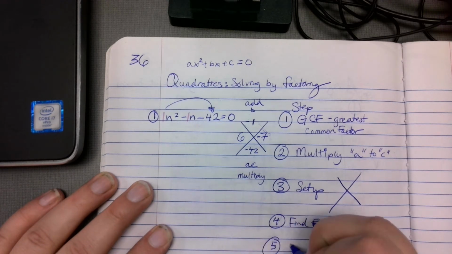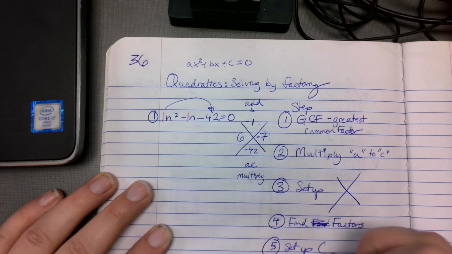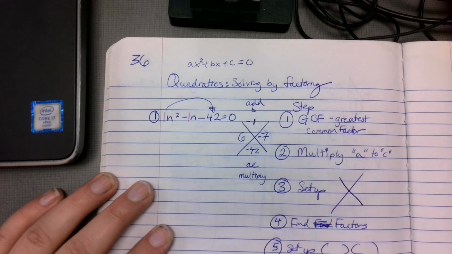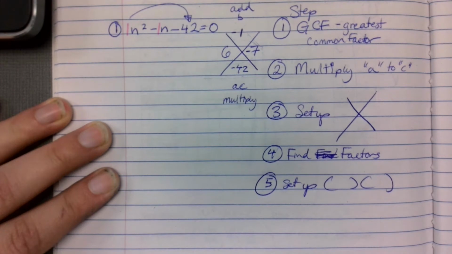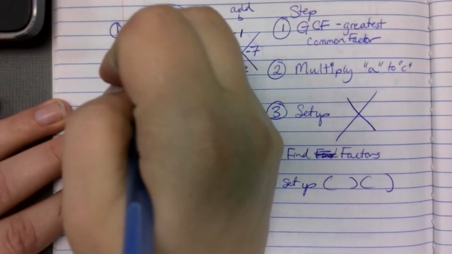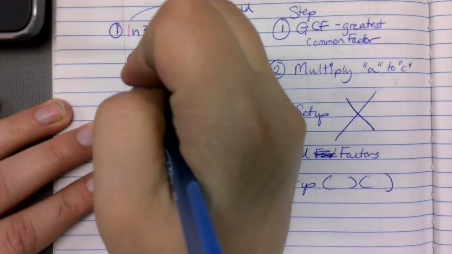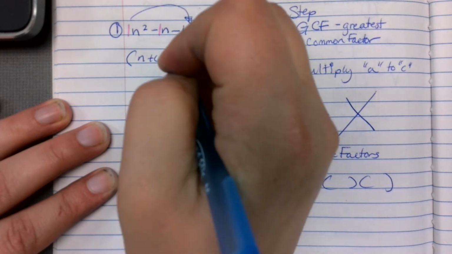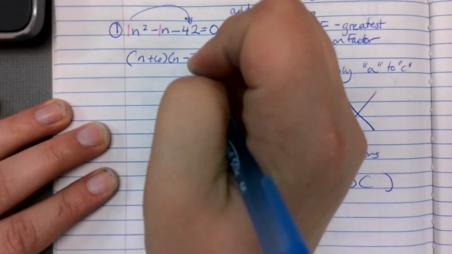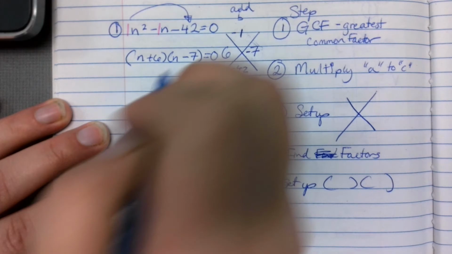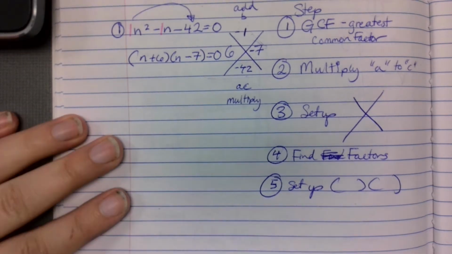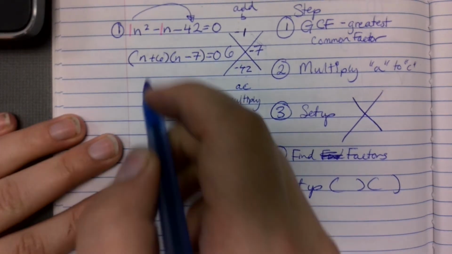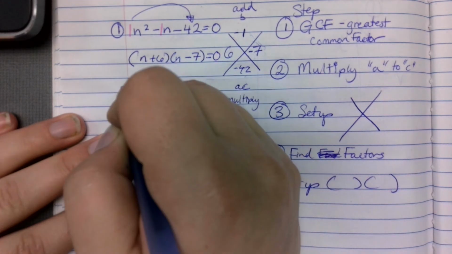I'm just going to set up your parentheses. Let me zoom that in. So now that we have our factors, it's just going to be n plus 6, n minus 7. Now this should be a review from Algebra 1, but that was a while ago. So these are my factors. This is a factor, and this is a factor.